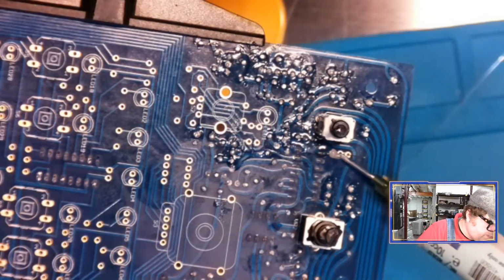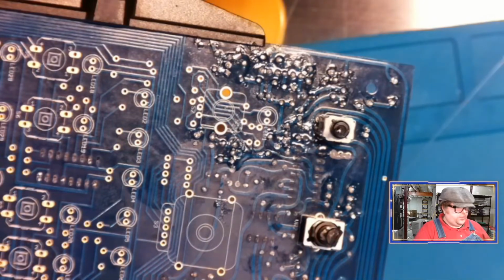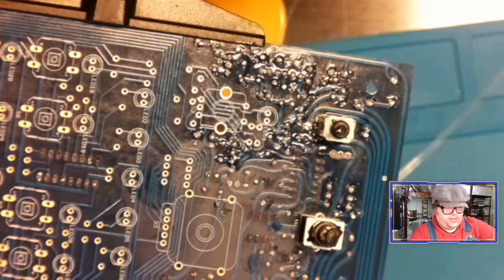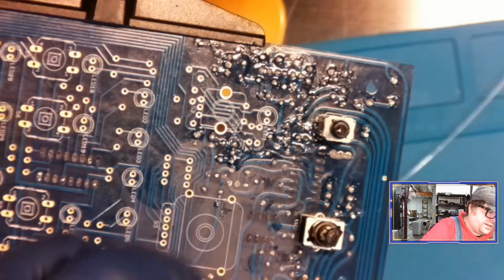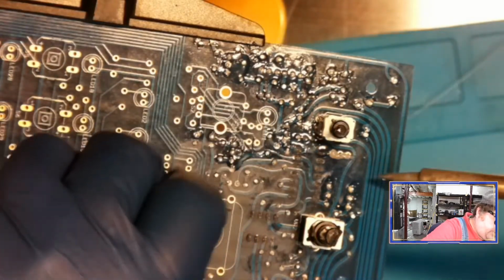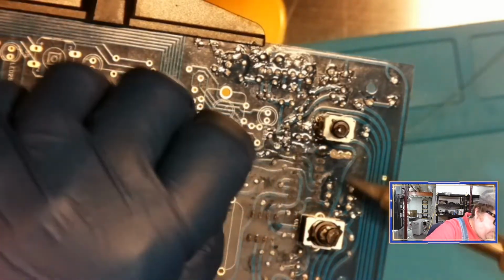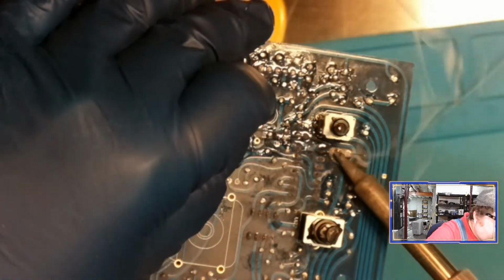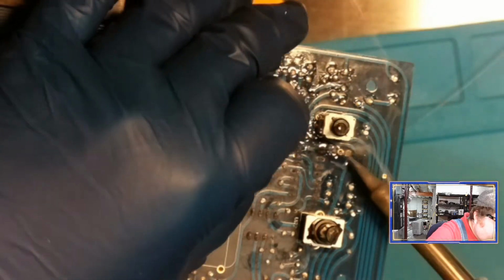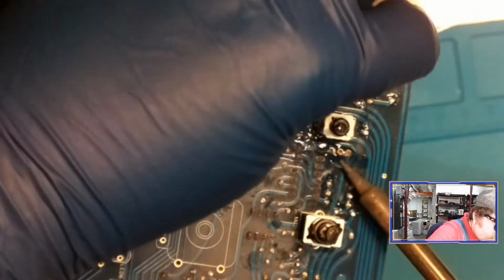The 2SK30AO is the other part that had a white silkscreen like that. And I think that was just the way of denoting that, hey, this is a special transistor. Don't mix it up with the others.